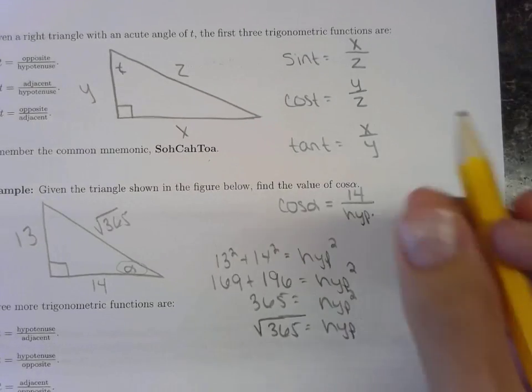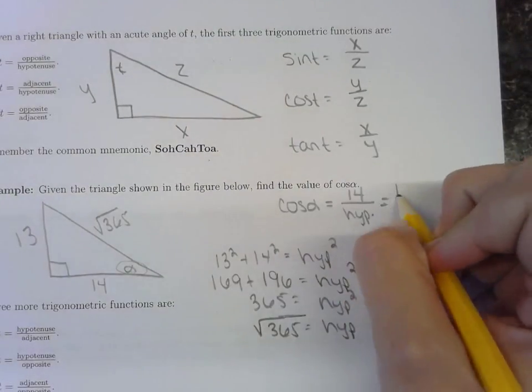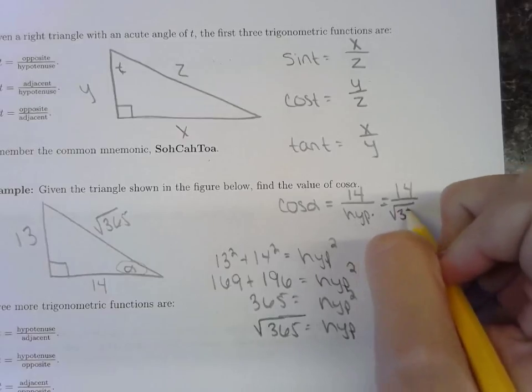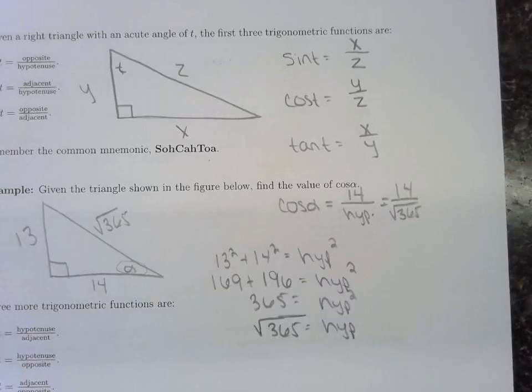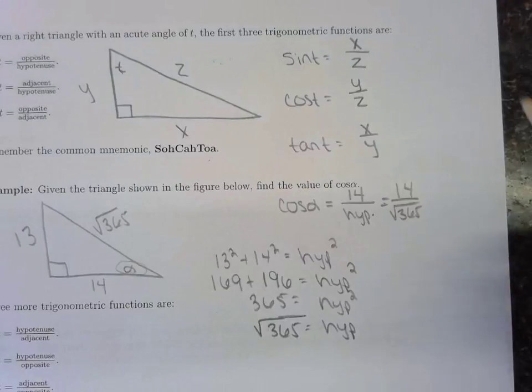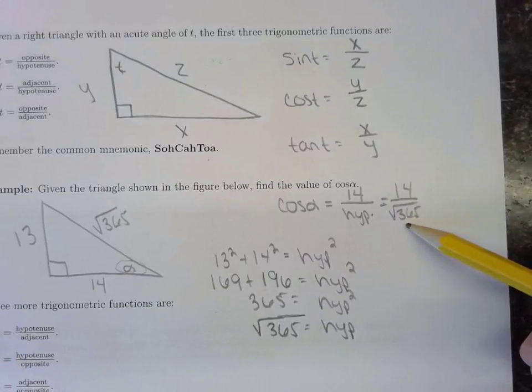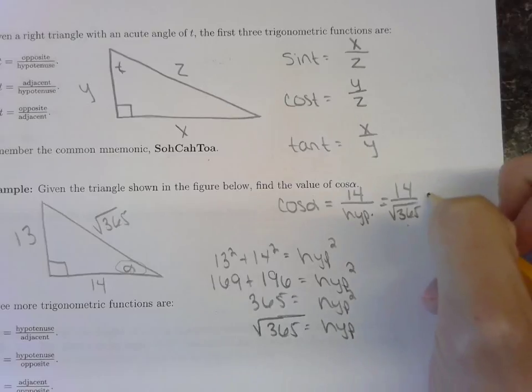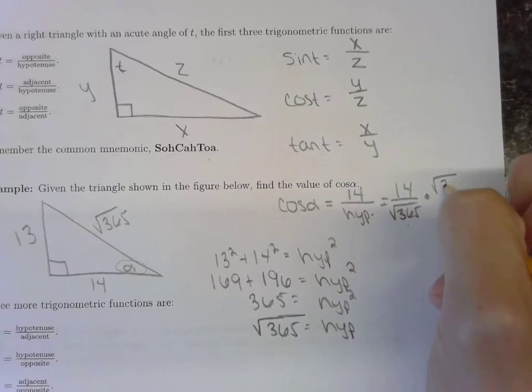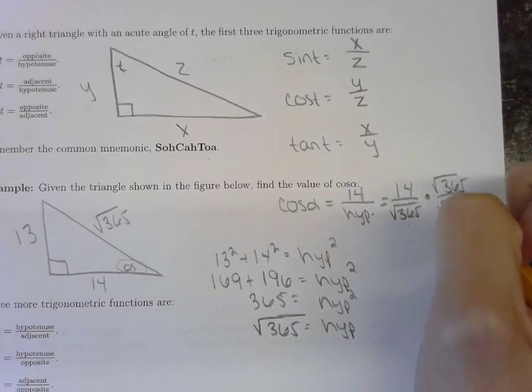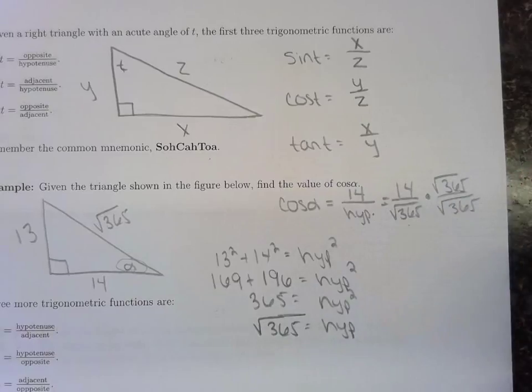So going back up to our solution, we have 14 over the square root of 365. So there's our solution. In the book, it's not going to be written like this. It's convention to not have square roots in the denominator. So to get rid of that, we're going to multiply the top and bottom by the square root of 365. We can do that because this is just 1, right?